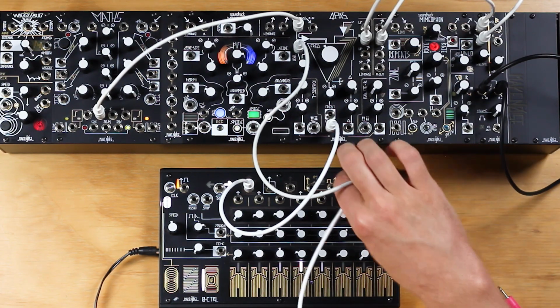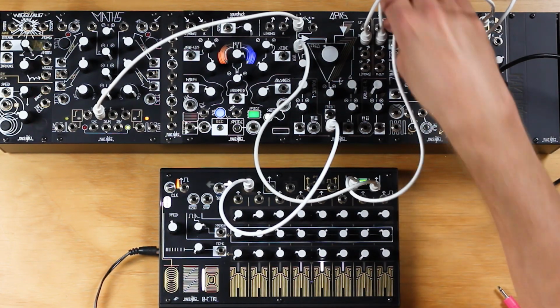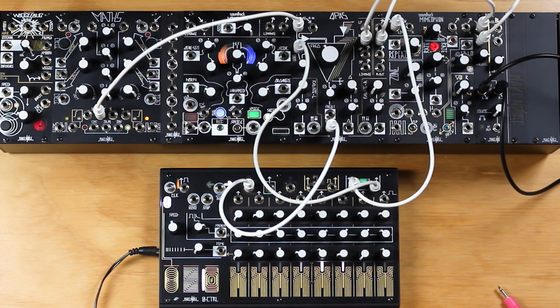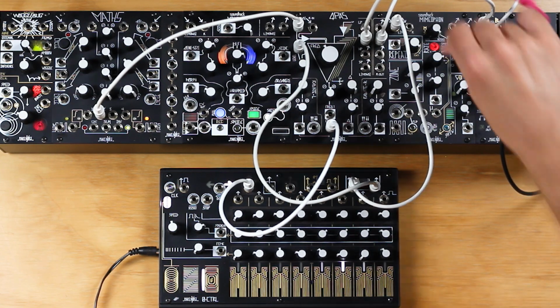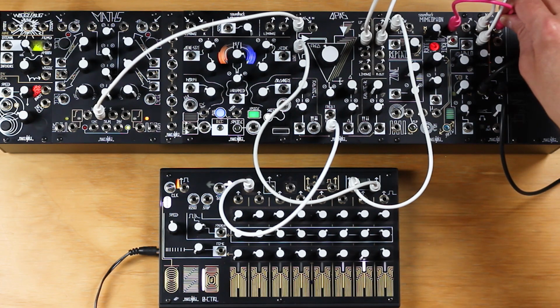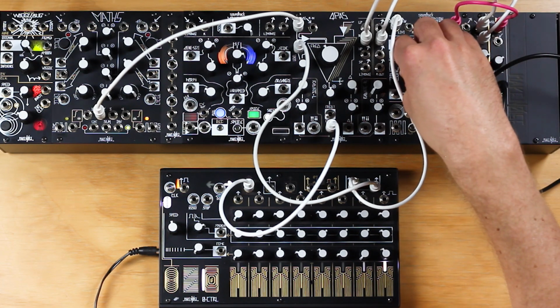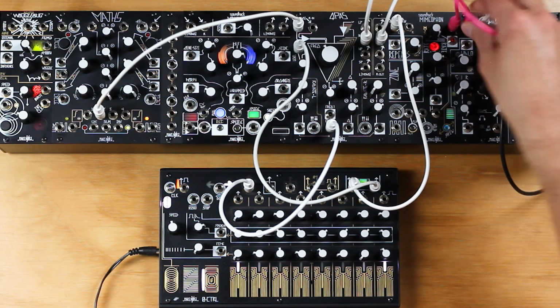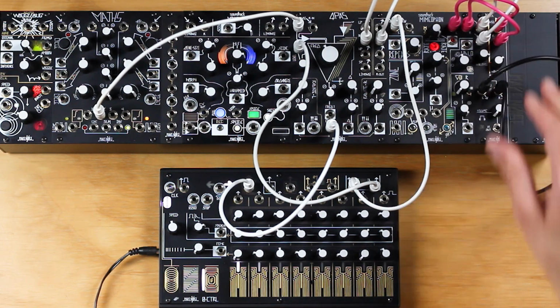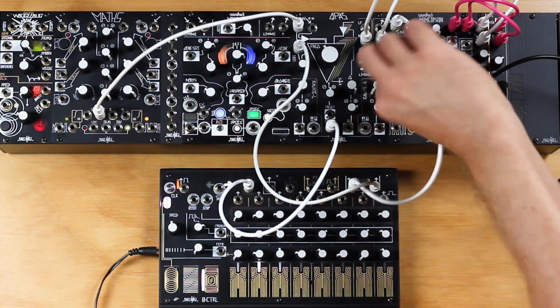For example, let's ping the Mimeophon as well, using the dynamic gate output. In zone 0, this gives us something note-ish, especially with the repeats turned up.